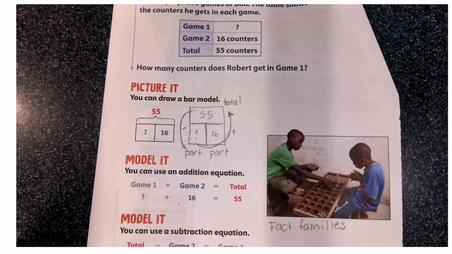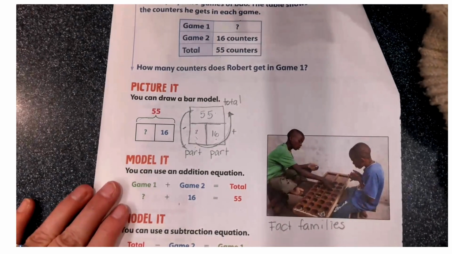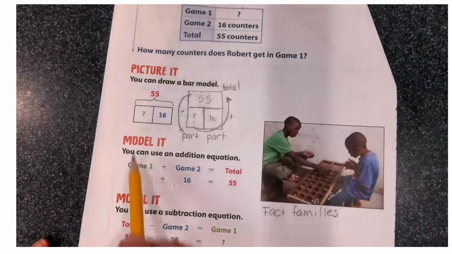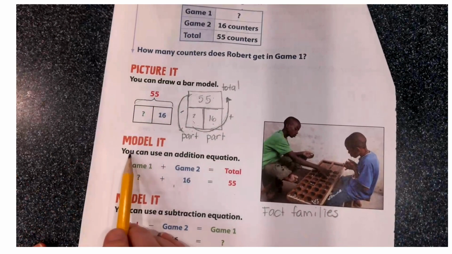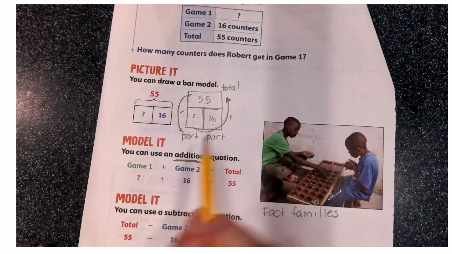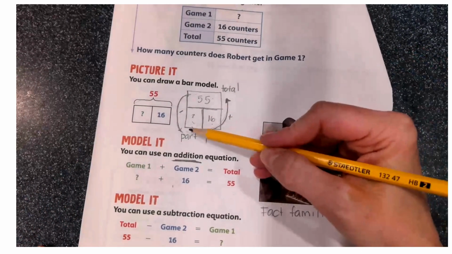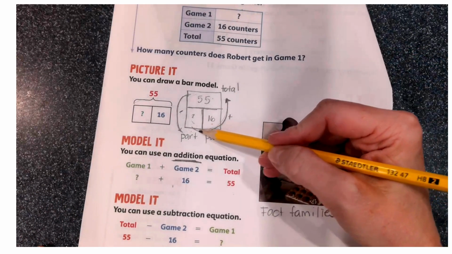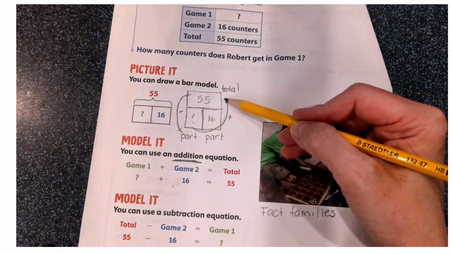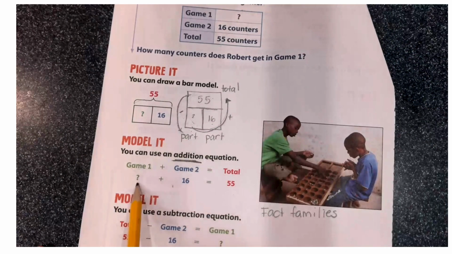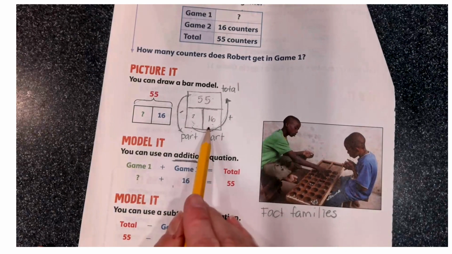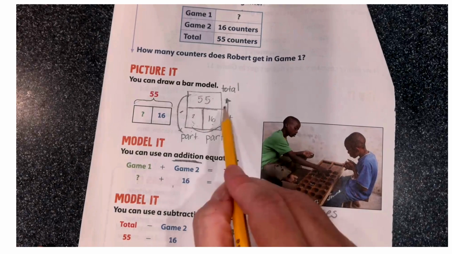Okay, these are going to be fact families, so they're going to need to be able to write their fact families. So your first model it, you can look at this bar model. So we're going to use an addition equation. So if you're adding, that means you're going to start here at the bottom, collect these 2, and go up. You're adding. So game 1, we don't know, plus game 2 equals 55.